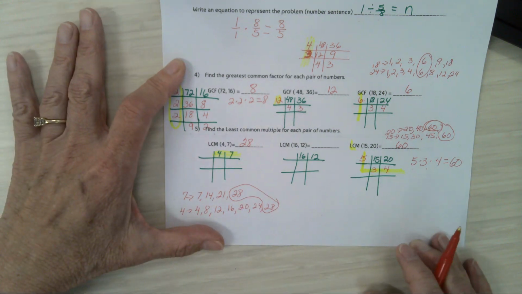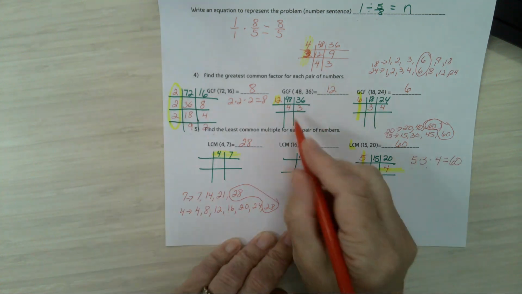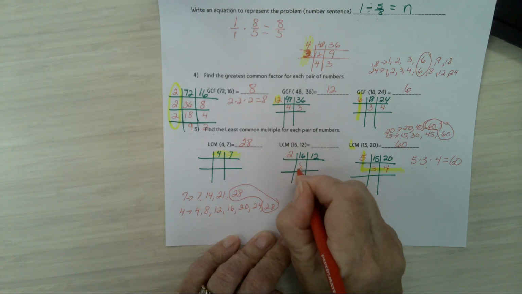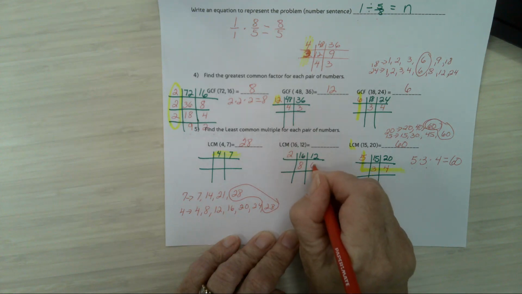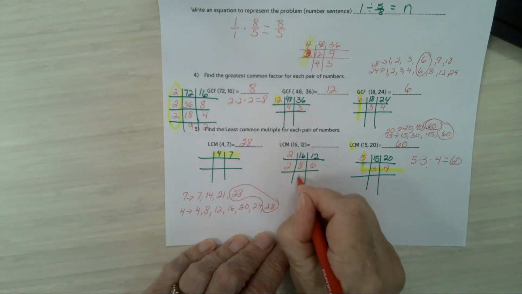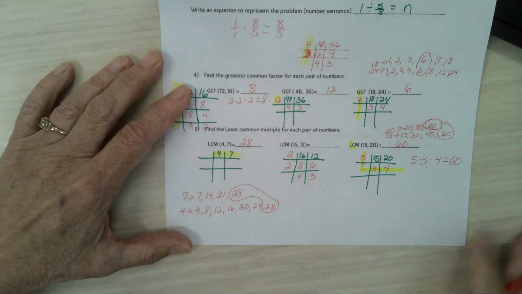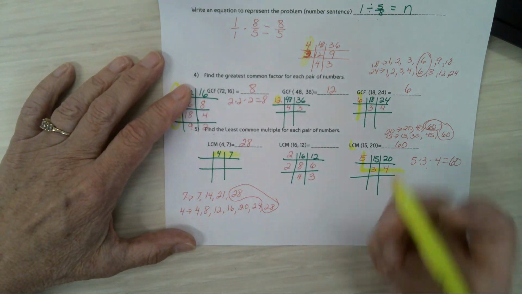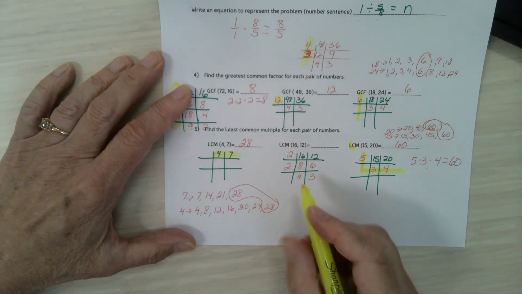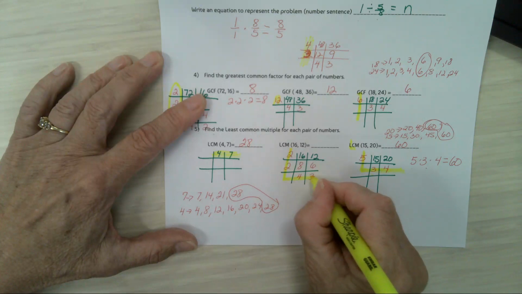Okay, let's do this one. What will divide a 16 and a 12? 2. 2 times 8 and 2 times 6. What will divide an 8 and a 6? Yes, 2. 2 times 4, 2 times 3. Now, to get our least common multiple, and nothing will divide 4 and 3, it's the L. 2 times 2 times 4 times 3.